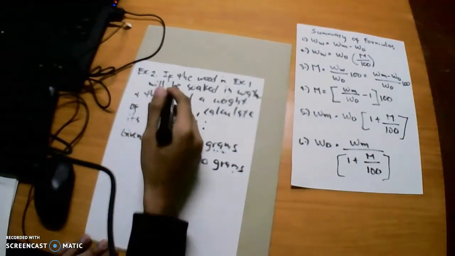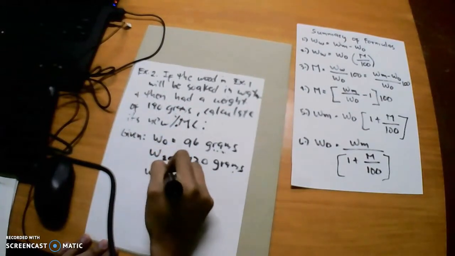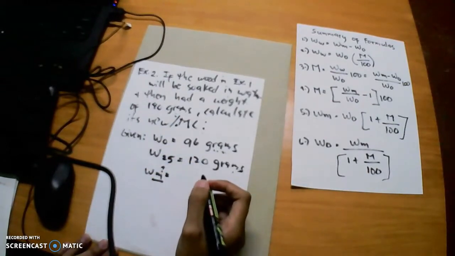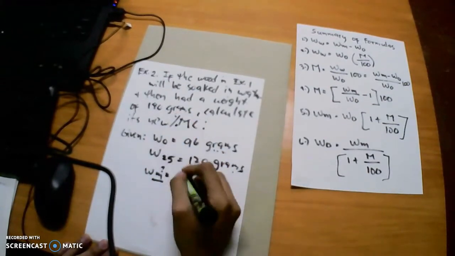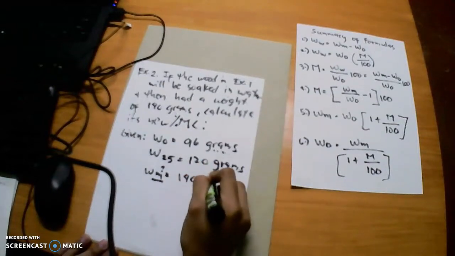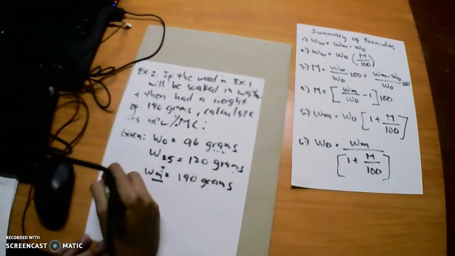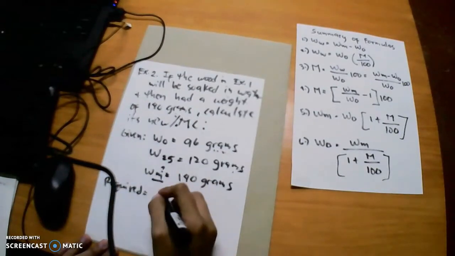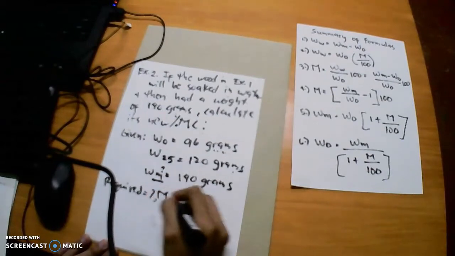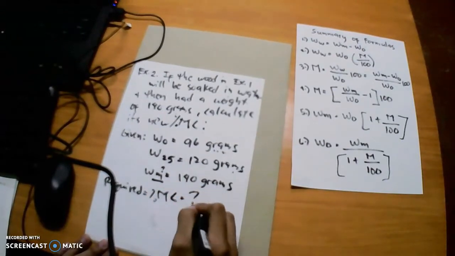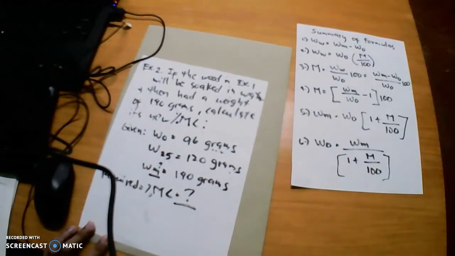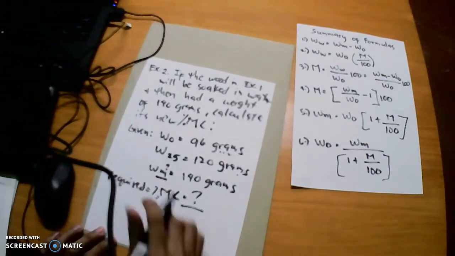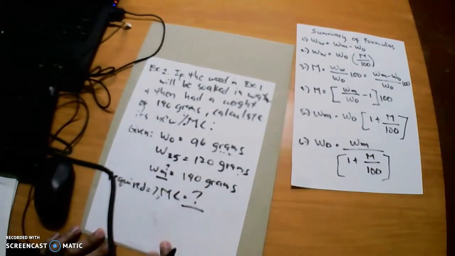So, we have one given, WM, because we do not yet know its percent moisture content. Okay? So, we have 140 grams. So, the required is M, the percent MC. What is its new percent MC? Okay? So, how do we compute for weight at a particular moisture content?